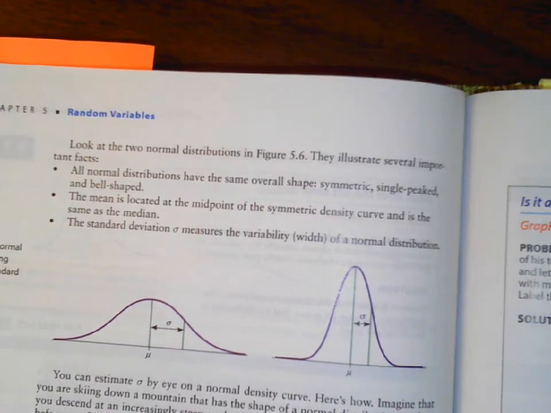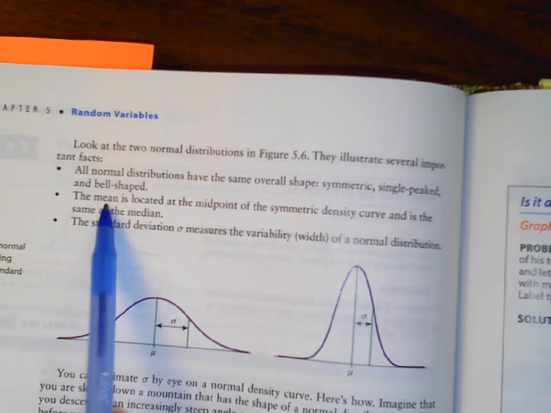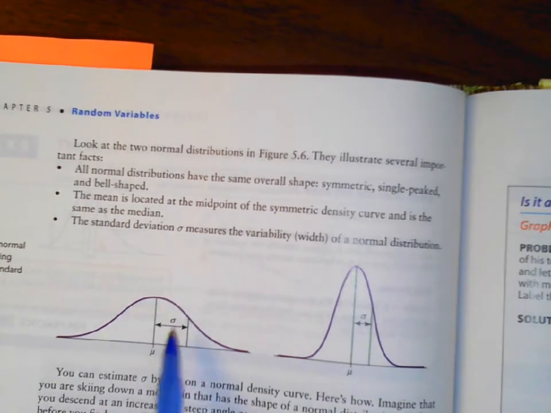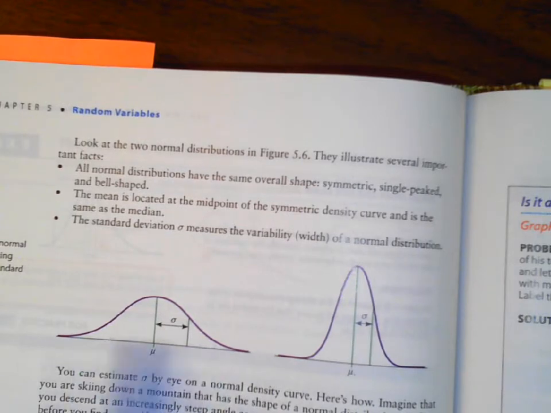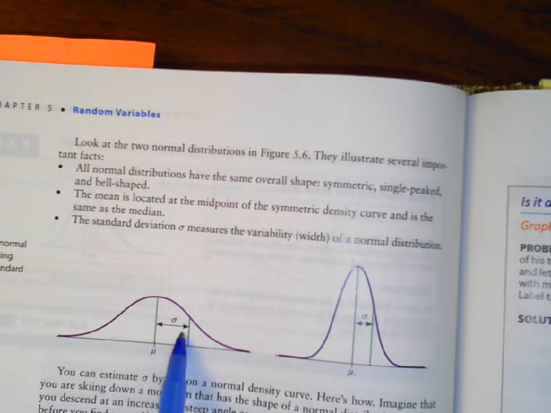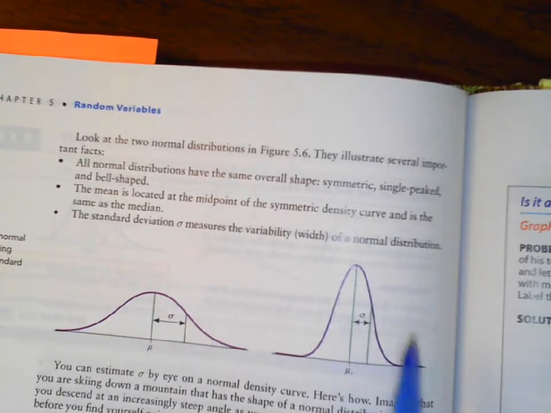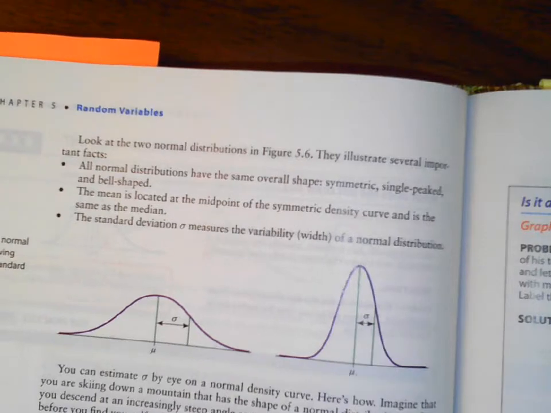But we don't really use median when we're talking about the normal curve. We're going to talk about mean and the standard deviation. Okay, so the mean is always in the middle here. The standard deviation is how spread out it is. Okay, so you notice this one's more spread out, so it would have a higher standard deviation, the average distance from the mean, right? And this one here the data is more close to the mean, so it's going to have a smaller standard deviation.